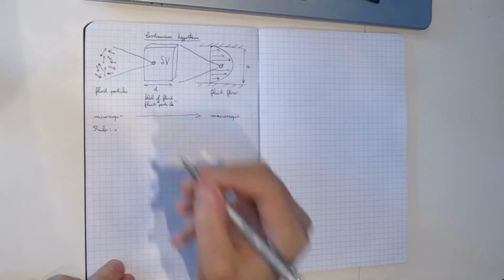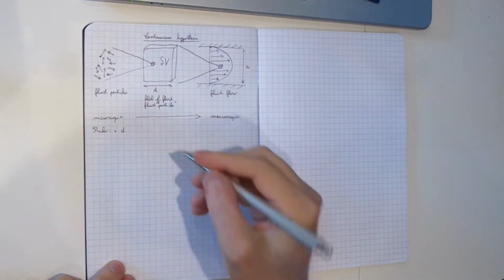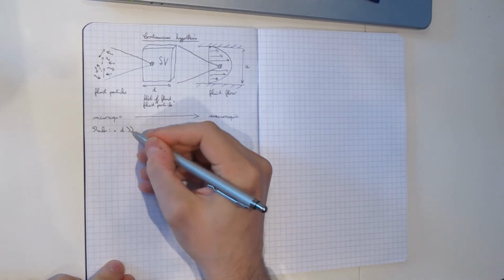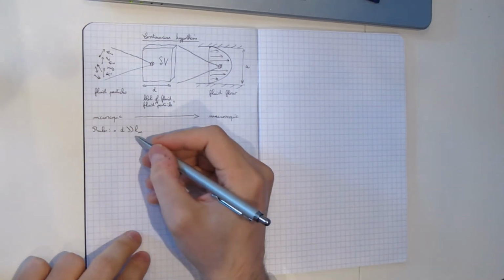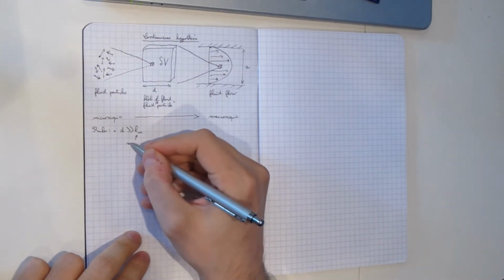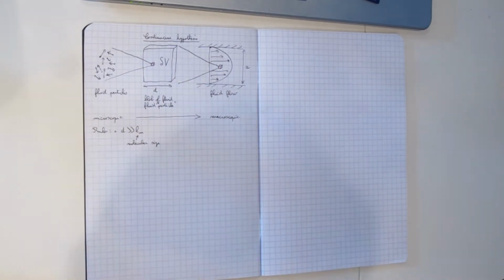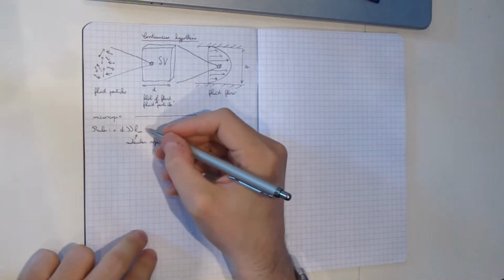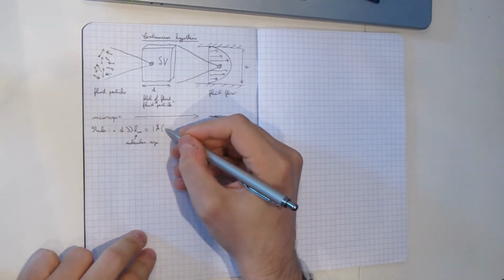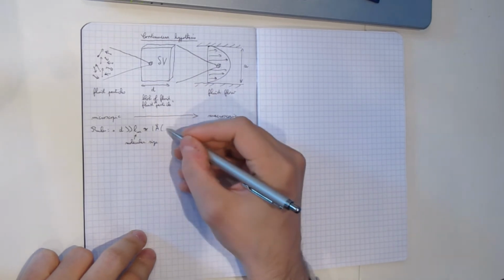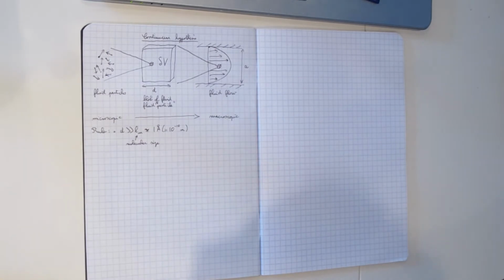The first of these rules is to take D, the size of our blob of fluid, to be large compared to Lm, and Lm is what I will call the molecular size, okay? And typically Lm is about 1 angstrom, which is approximately 10 to the minus 10 meters, so it's very small.